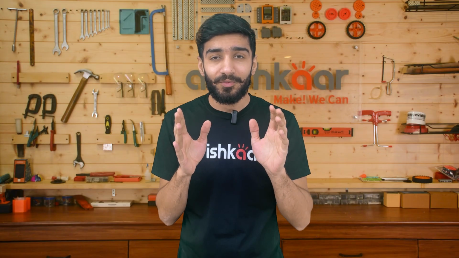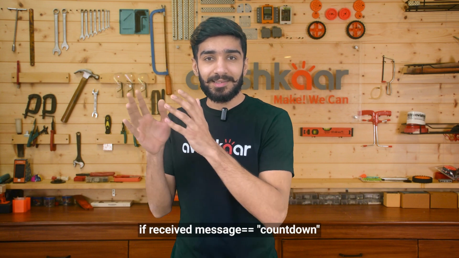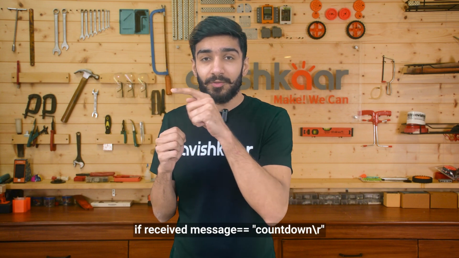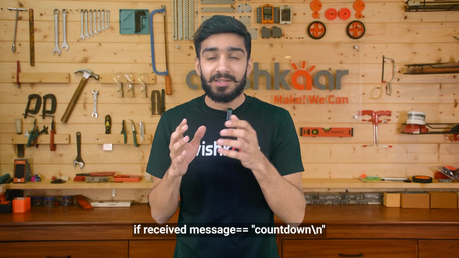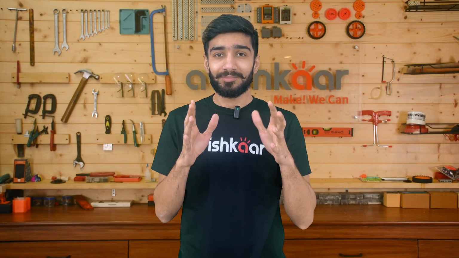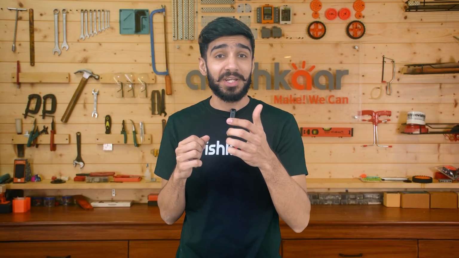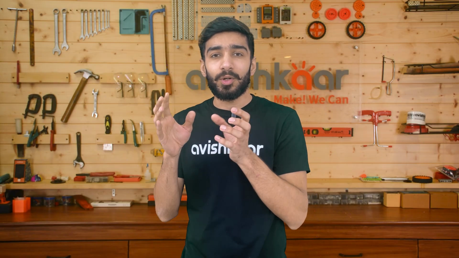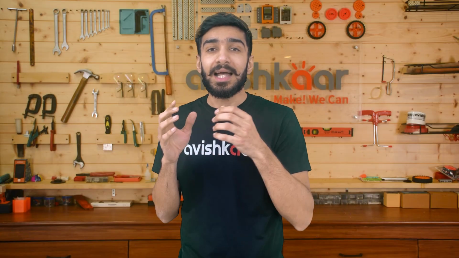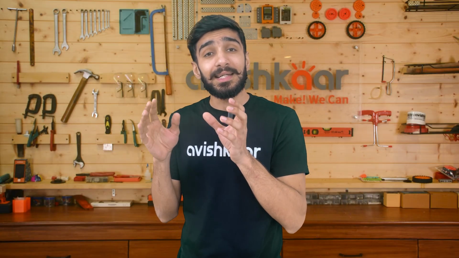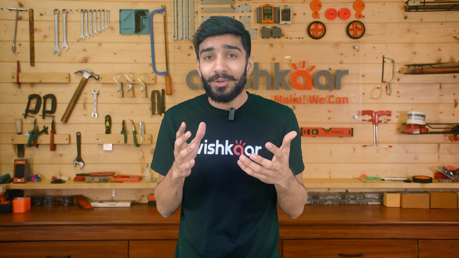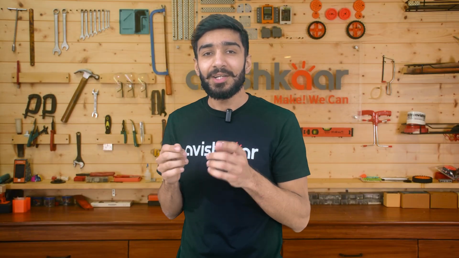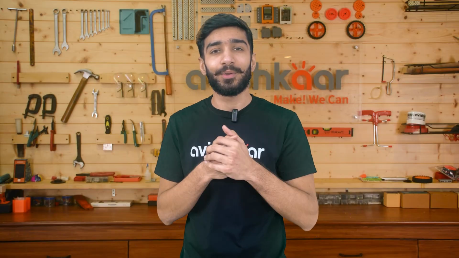I tried a lot of iterations. If the received message is countdown, if the received message is countdown with a \r, the carriage return character, or if the received message is countdown with a new line character. But none of them worked. So I had a time crunch and I had to change my logic. Instead of comparing the actual received message, I started to compare the length of the received message. And the logic did work, but I'm still curious to know what was the exact message. So this is something that you guys can try and let me know in the comment box.